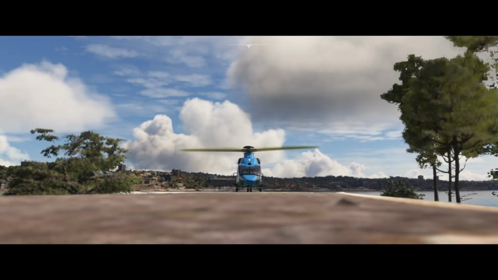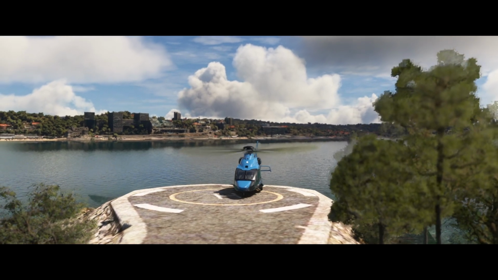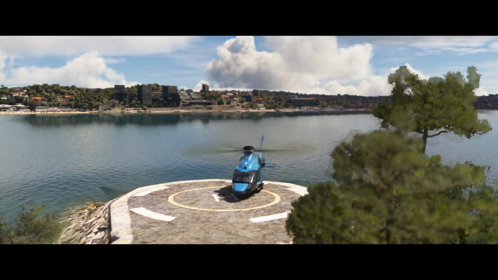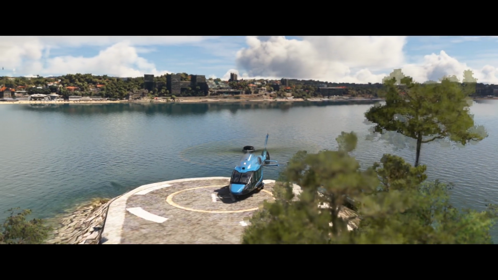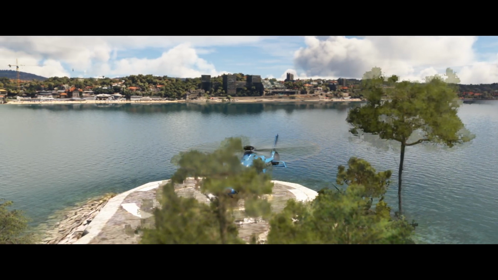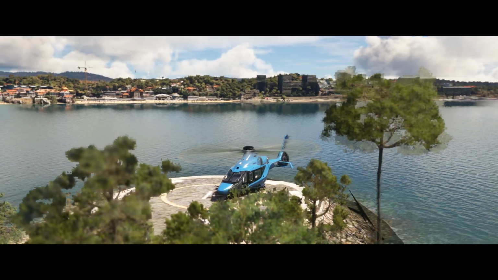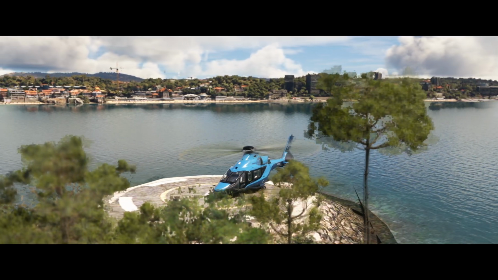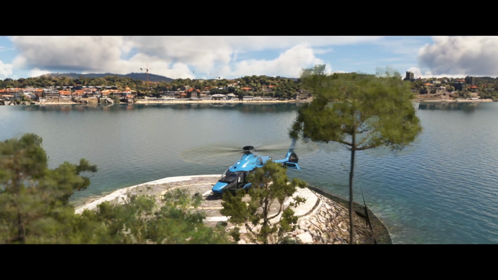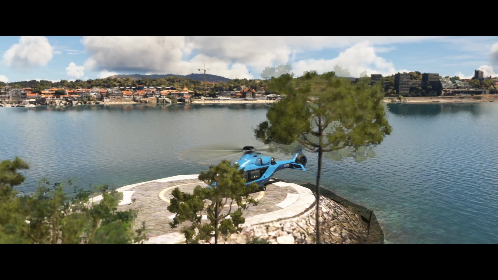Hello and welcome. If you fly helicopters in Microsoft Flight Simulator, this video is actually for you. The default scenery of Microsoft Flight Simulator is so detailed that a lot of real helicopter landing pads, for example at hospitals, are actually in the sim. And this means we could fly to them and land on them.